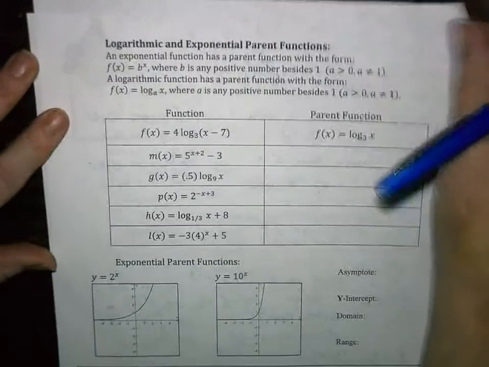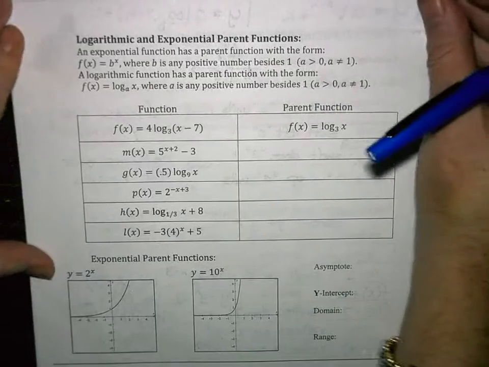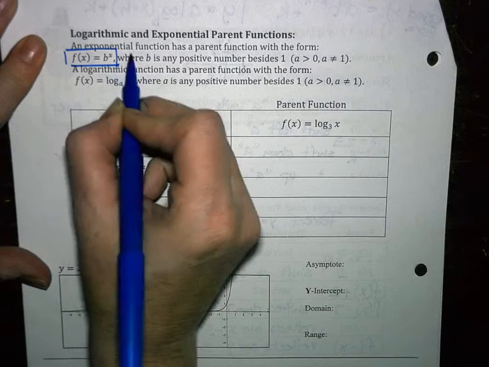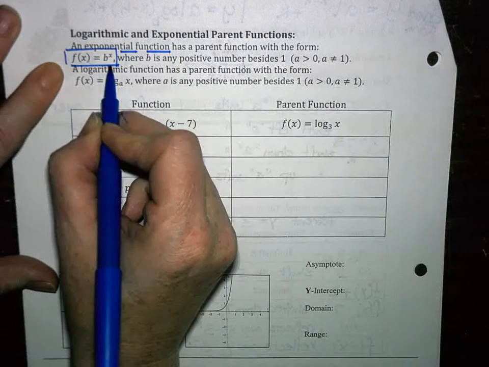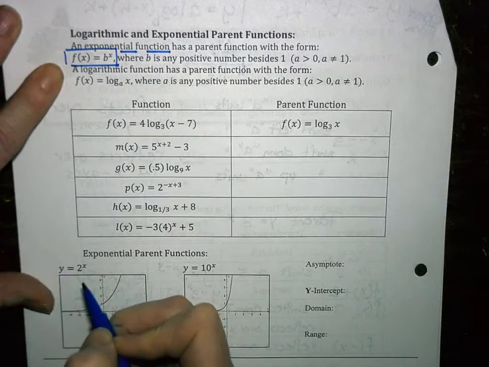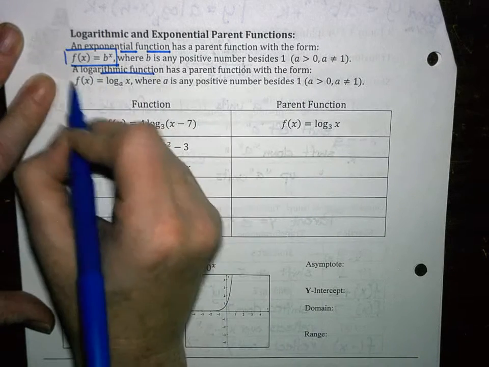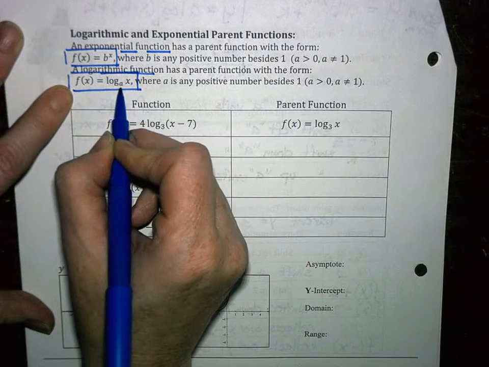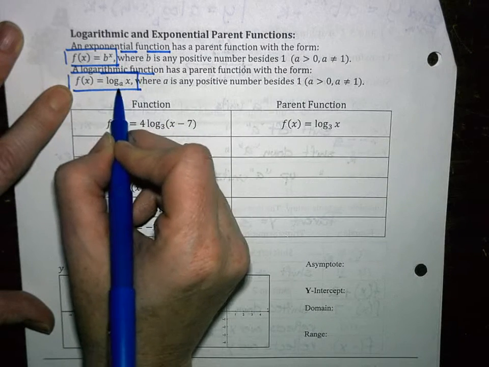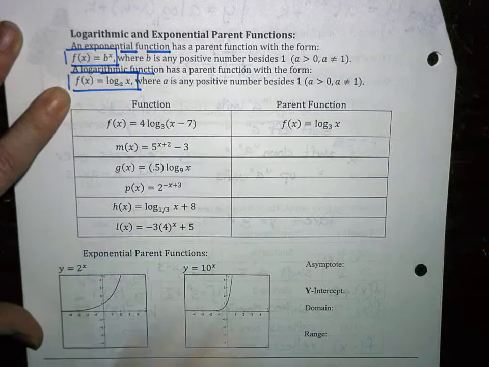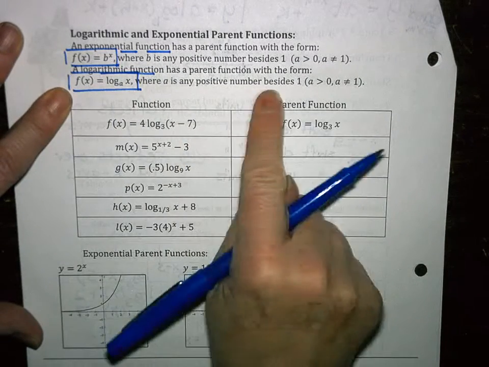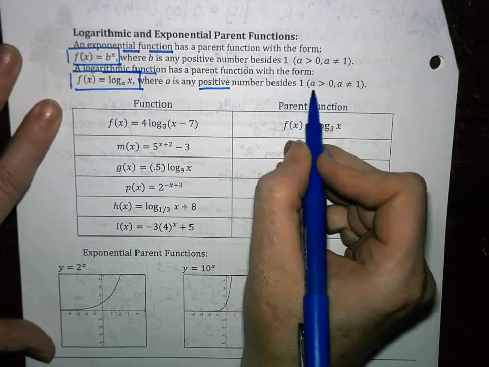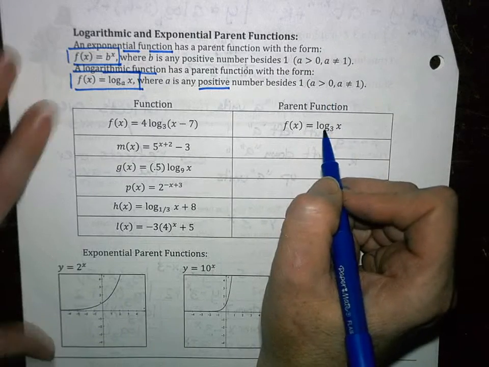Now, parent functions. Parent functions are the graph without a, h, or k. For exponential functions, the parent function is the b to the x. That's the heart of it. For log functions, the function f of x is log base b of x, where b is any positive number. Remember, any positive, you can't have negative, besides 1. B is greater than 0 and b does not equal 1.